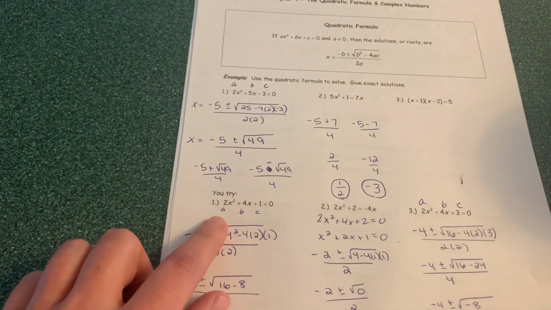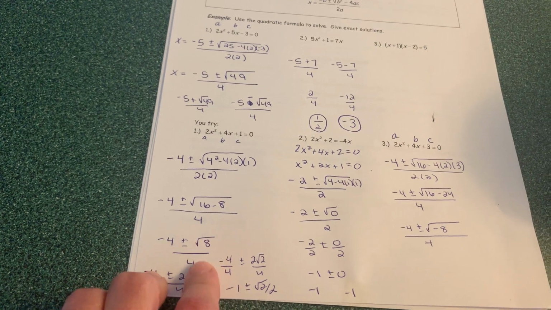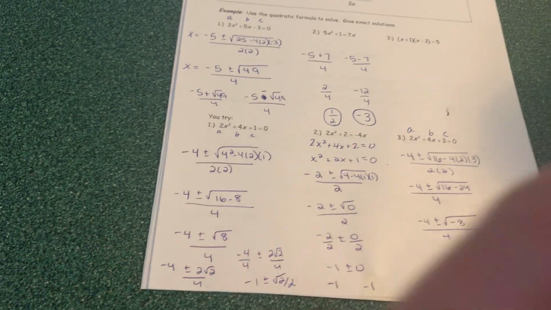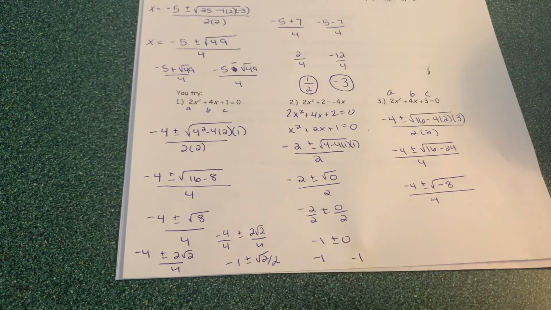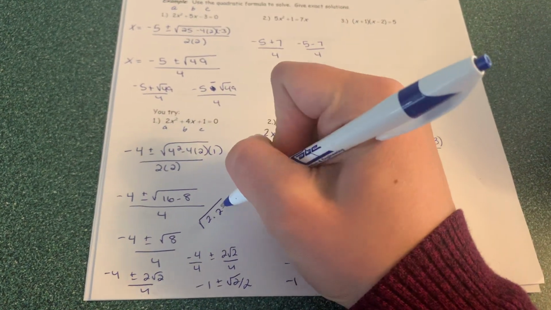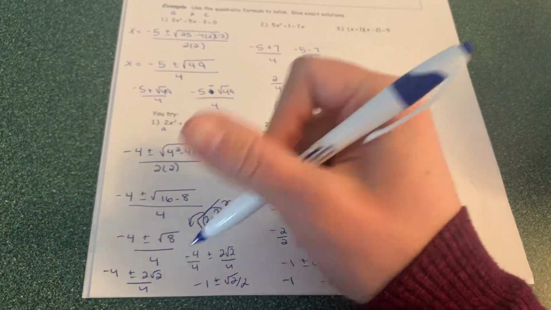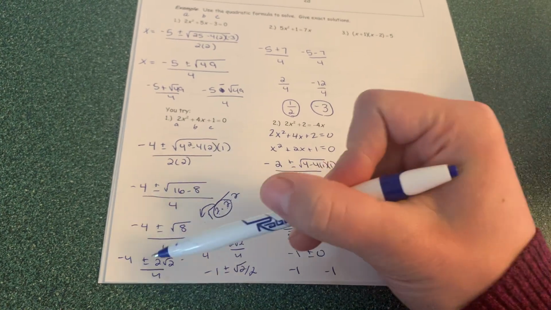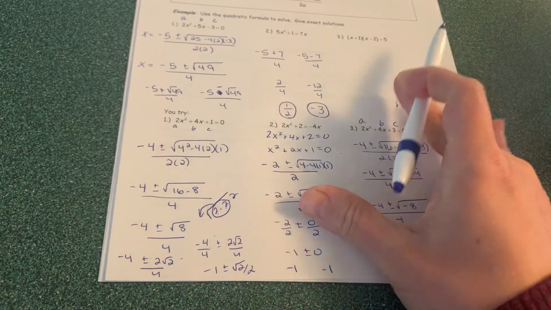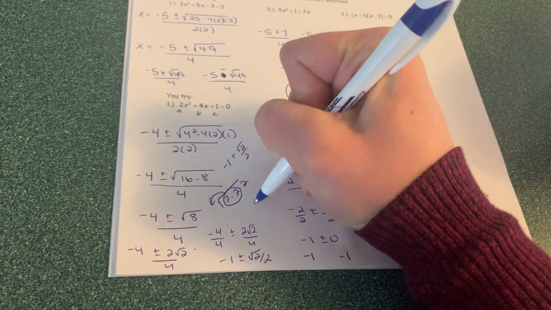Okay, when you've put A, B, and C in, and you clean it up, you're going to get negative 4 plus or minus the square root of 8, over 4. When you clean this up, it's 2 root 2. So how did I do that? The square root of 8, if you remember, is actually the square root of 2 times 2 times 2. When you have a pair, you remove it, because it's actually saying what's the square root of 2 times the square root of 2, which is just 2. When I separate the numbers, I'm going to get negative 4 over 4 and 2 root 2 over 4. So I'm going to get negative 1 plus or minus the square root of 2 over 2. So I have one answer, and then I have another.